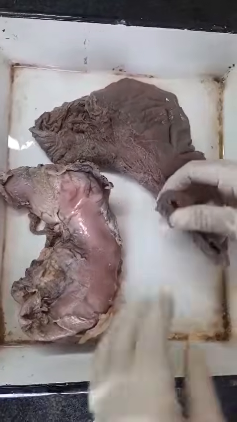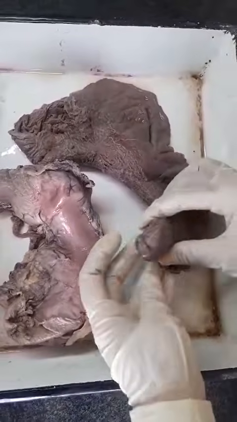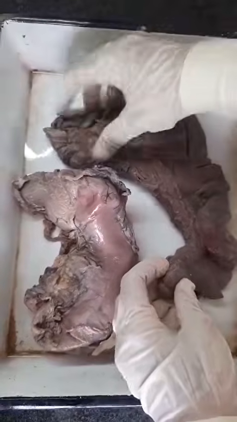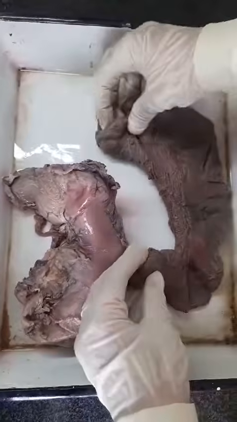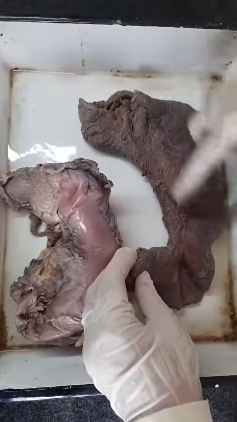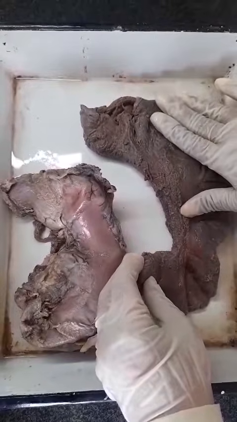So try to identify this end of the stomach, that is pyloric end of the stomach, which you can see tubular ends. So both sides we will see tubular ends. Try to identify that. When you hold these two together, we will see curvatures of the stomach, lesser curvature and greater curvature. Try to identify that. Then you will get to understand that this is stomach.